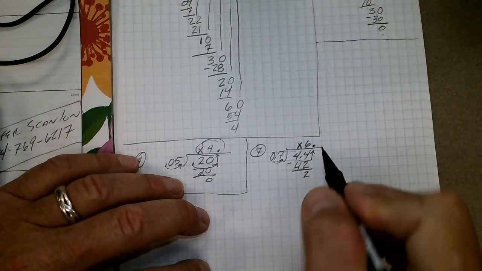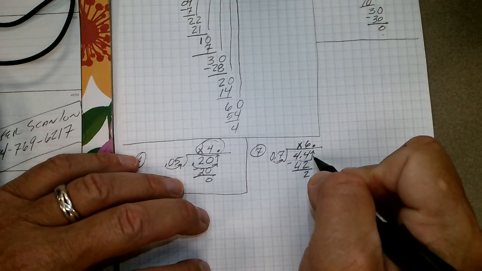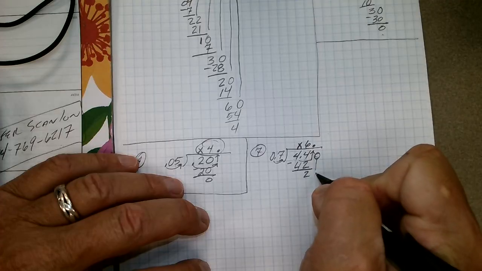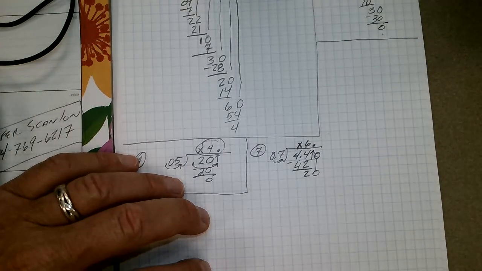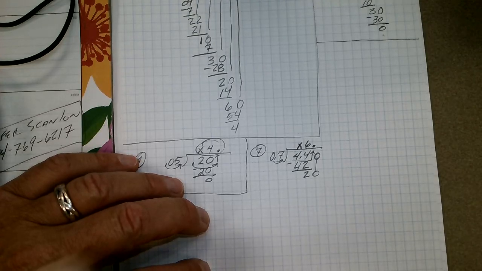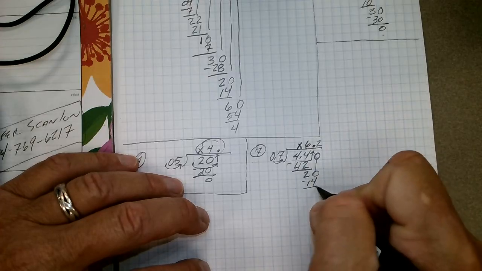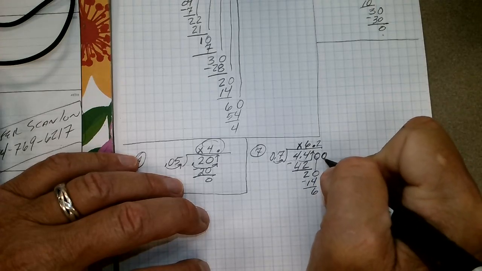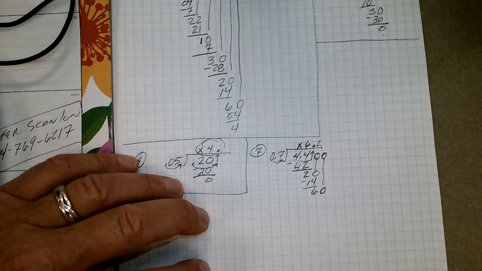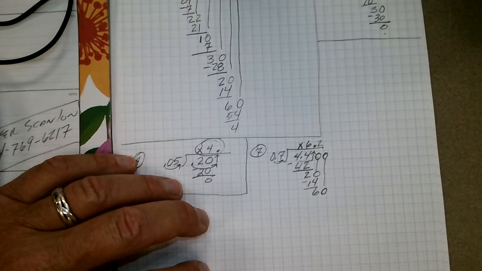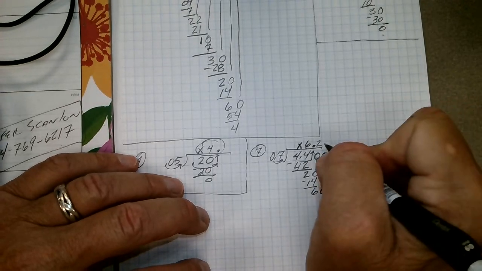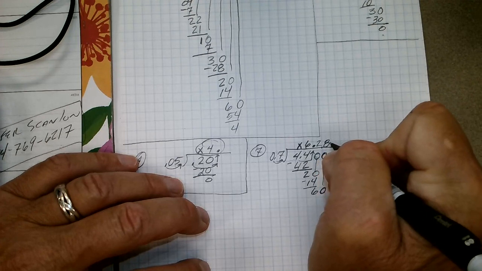Now, I don't need to add a decimal. I already have one in. I'm just going to annex a 0 and bring it down. And again, if we get to 3 places, we're rounding back to 2. 7 2s are 14. Subtract and get 6. Add a 0. Bring it down. Seven goes into 60. 8 times.